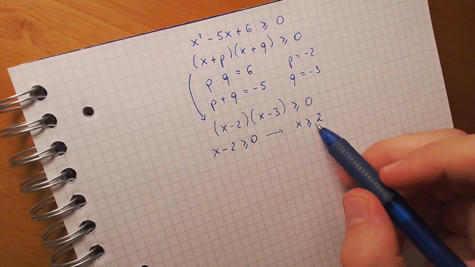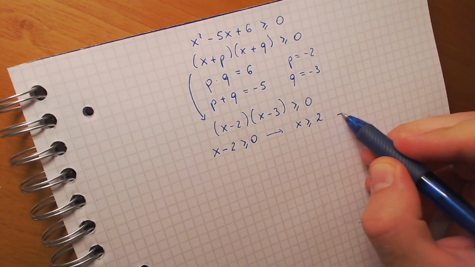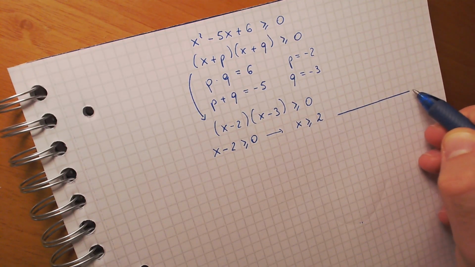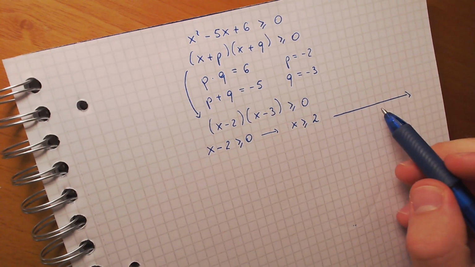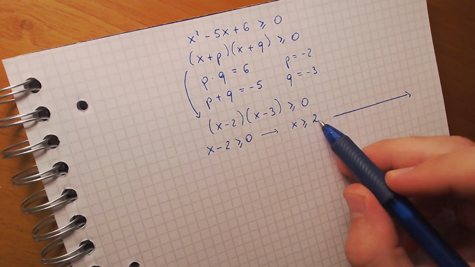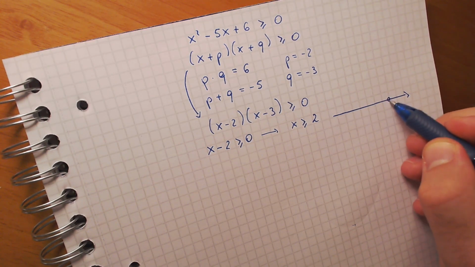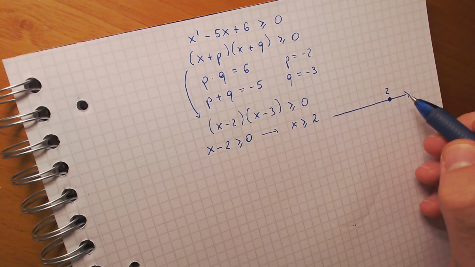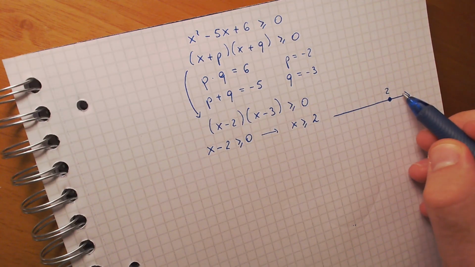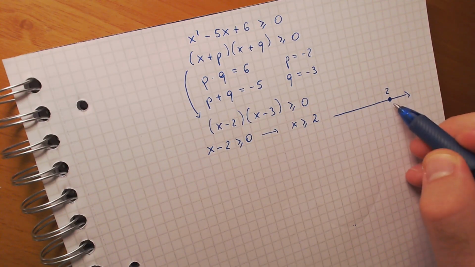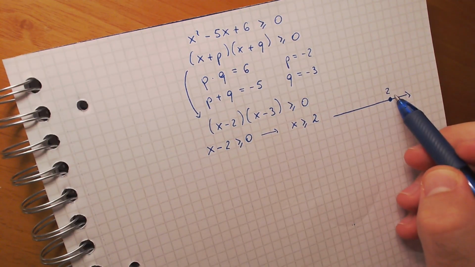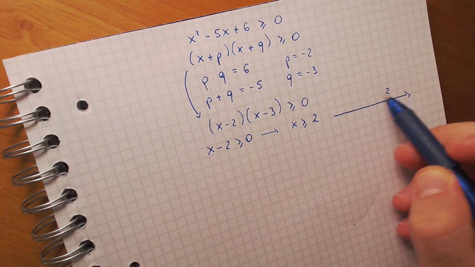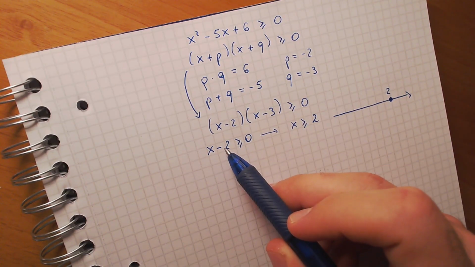Okay, so that means that if we consider a straight line, this straight line basically reflects the real numbers, and then we consider for example here we can say that on the right of this number this term is positive, and in contrast on the left this term is negative.